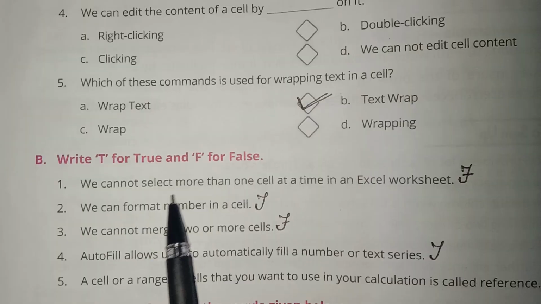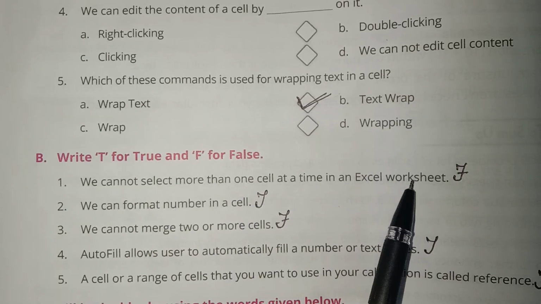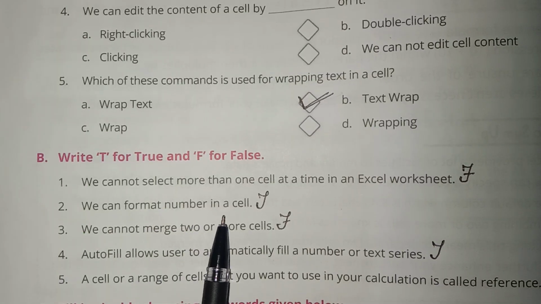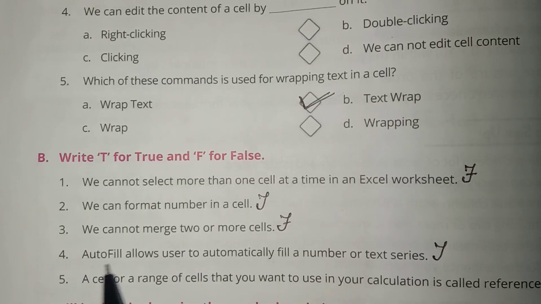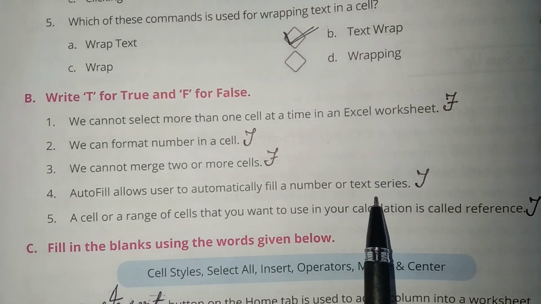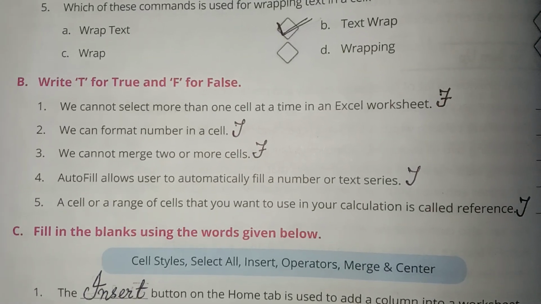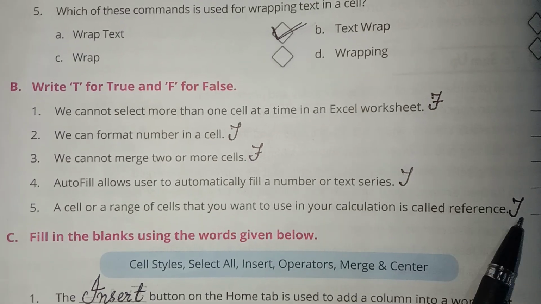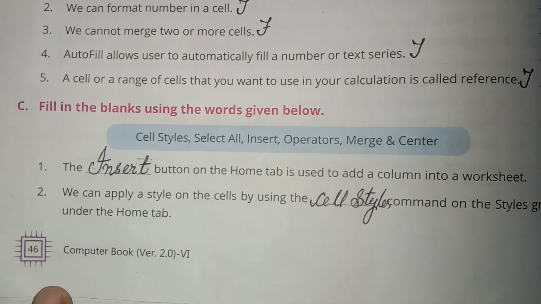True or false? First, we cannot select more than one cell at a time in an Excel worksheet. False. Second, we can format numbers in a cell. True. 3. We cannot merge two or more cells. False. 4. Autofill allows the user to automatically fill in number or text series. True. 5. A cell or a range of cells that you want to use in your calculation is called a reference. True.